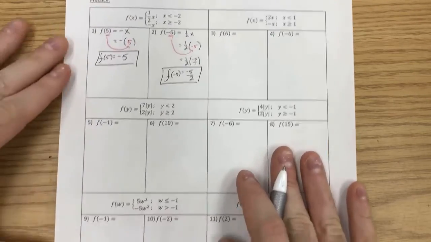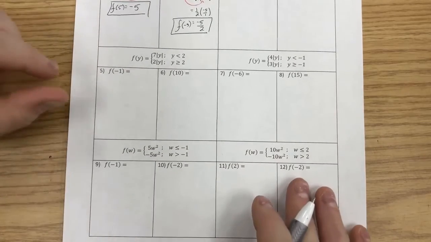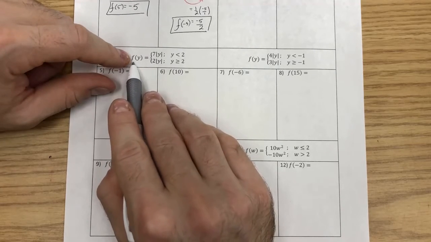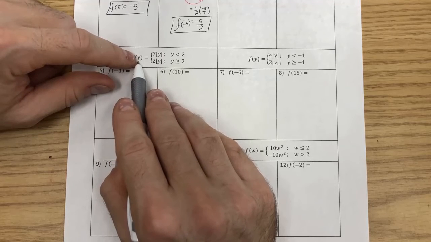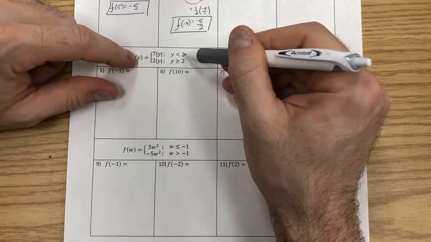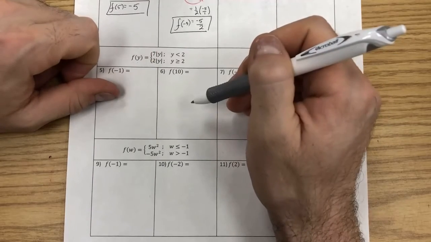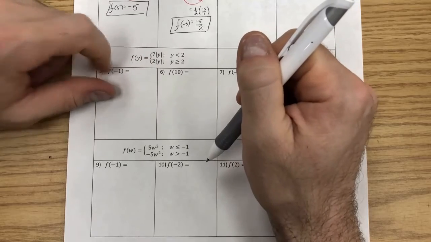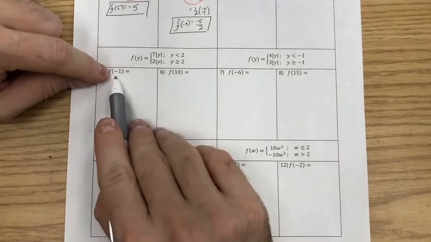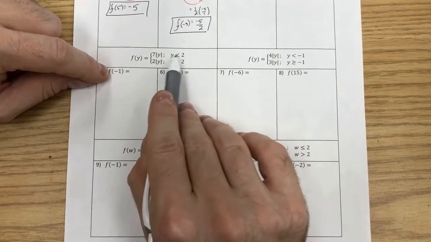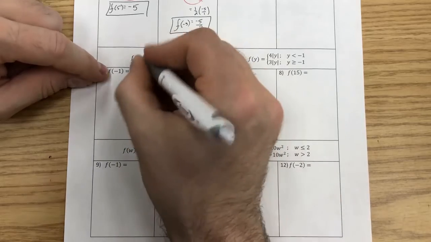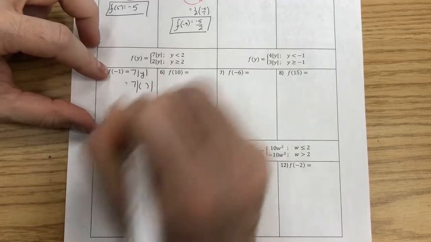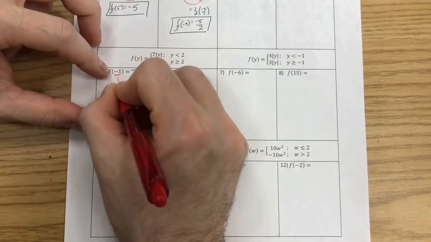Perfect. So let's try one a little more complex. This one deals with absolute values. I have some machine called f that needs y's in order to work. Well, if those y's are small and less than 2, I take the absolute value and multiply it by 7. If those y's are large, greater than or equal to 2, I take the absolute value and multiply by 2. So with my first question where I'm plugging in a -1, -1 is going to fall into that first category of a number less than 2, so I'm going to plug it into this part of the function. So 7 times the absolute value of whatever we want to plug in. In this case, I'm plugging in a -1.